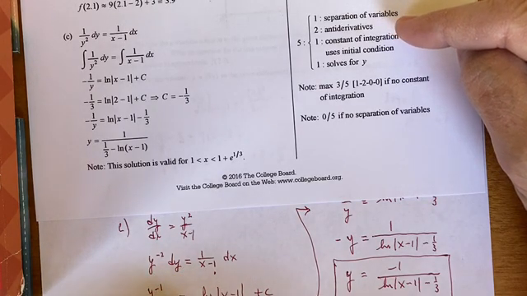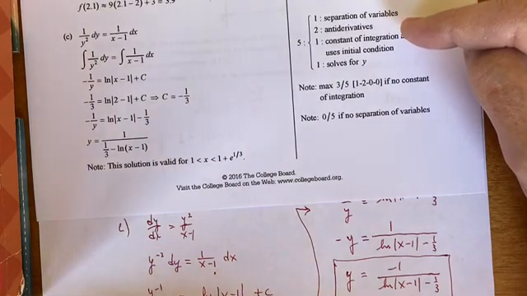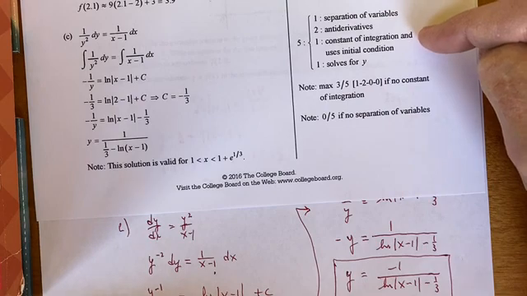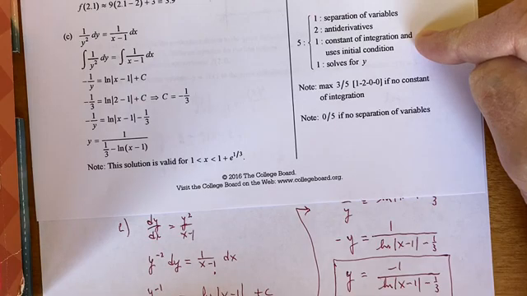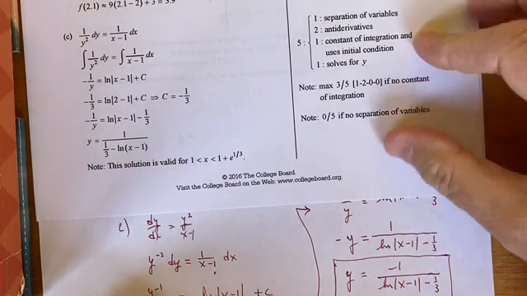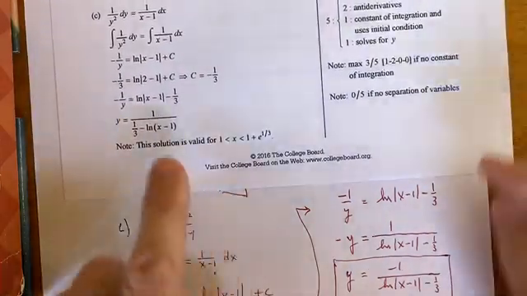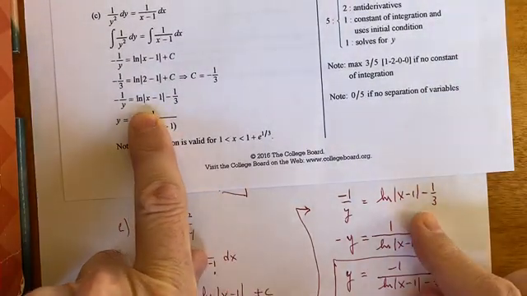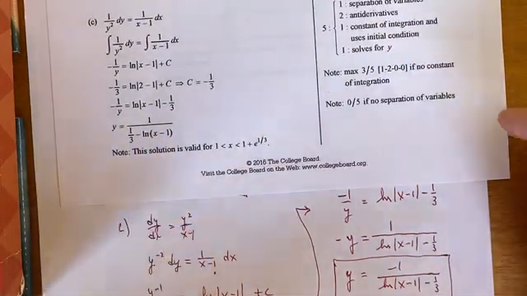And I assume if you get this side right and that side wrong, you'll get 1 point. 1 point for the constant of integration and using the initial condition, right? And then rewriting your equation here and solving for y. And solves for y is the last point.